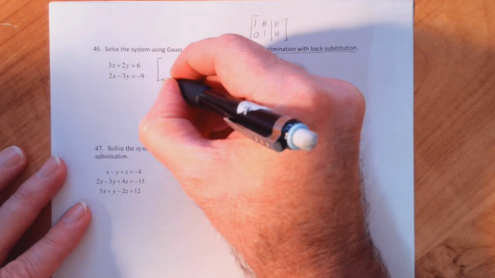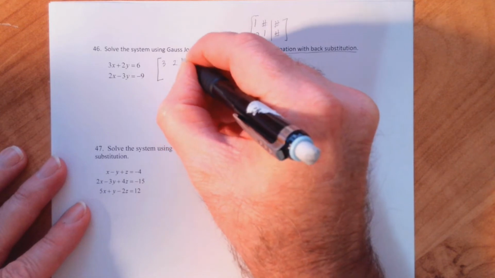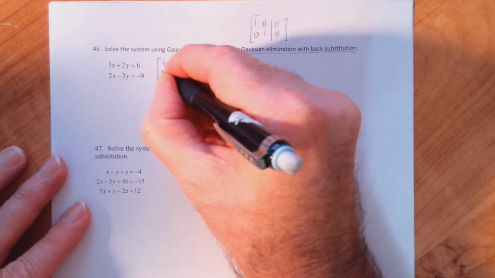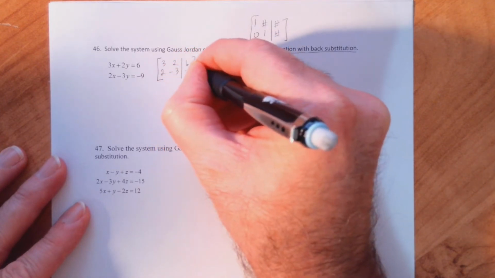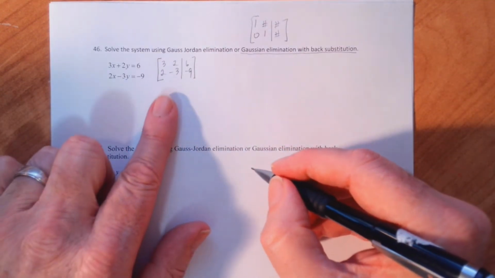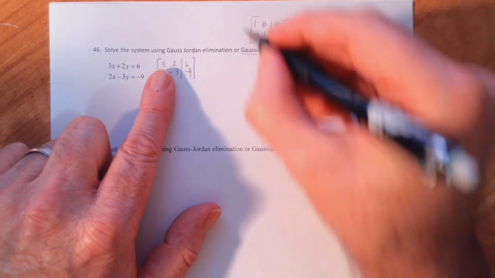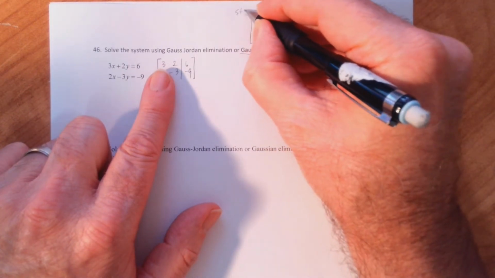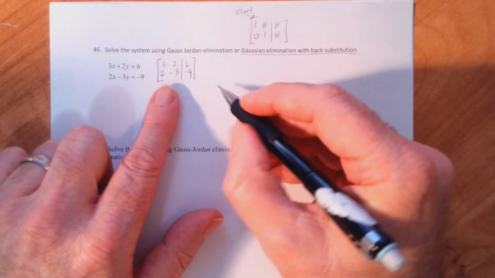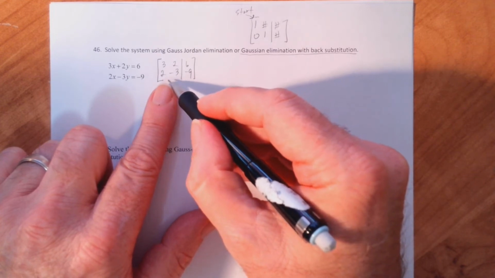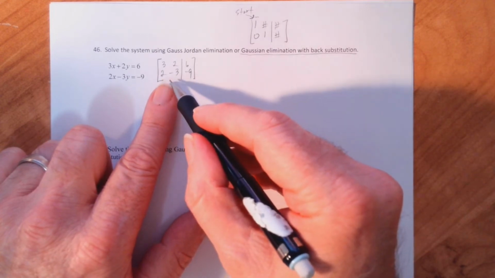So we would start with the matrix 3, 2, 6, 2, negative 3, negative 9. And I need to get a 1 in the upper left-hand corner. That's where we always start, right here. It's not as obvious as some of the other ones we've done.